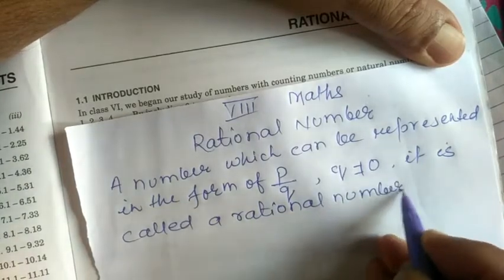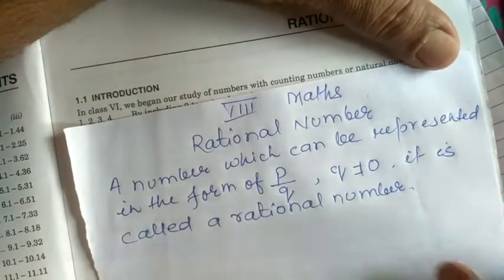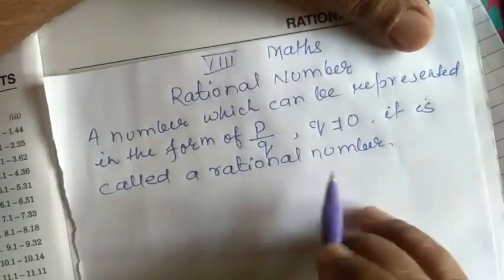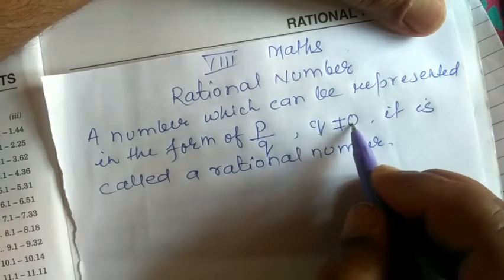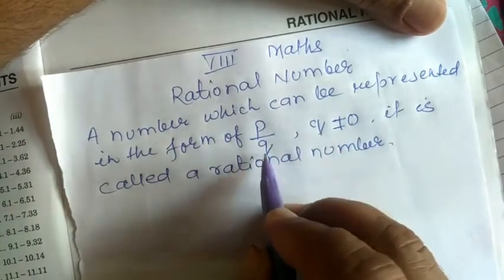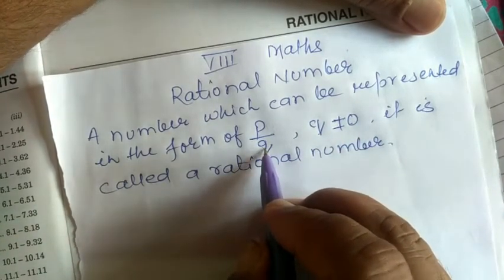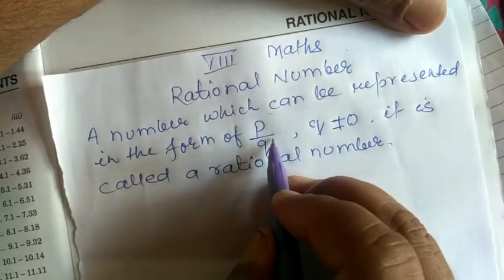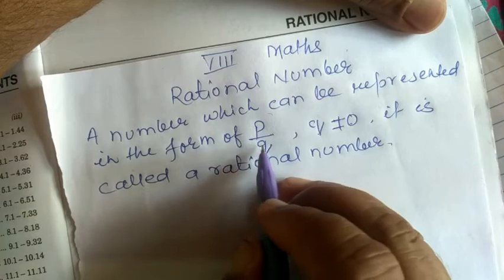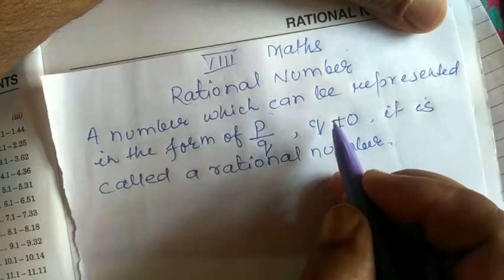Okay. Now concentrate your brain here regarding why the condition is given that Q not equal to 0. As we know, if Q is equal to 0, the whole fraction will be undefined. Correct? We can't define it because it becomes infinite.